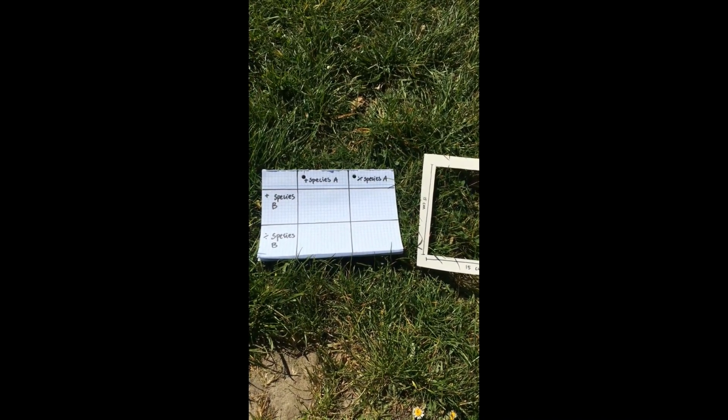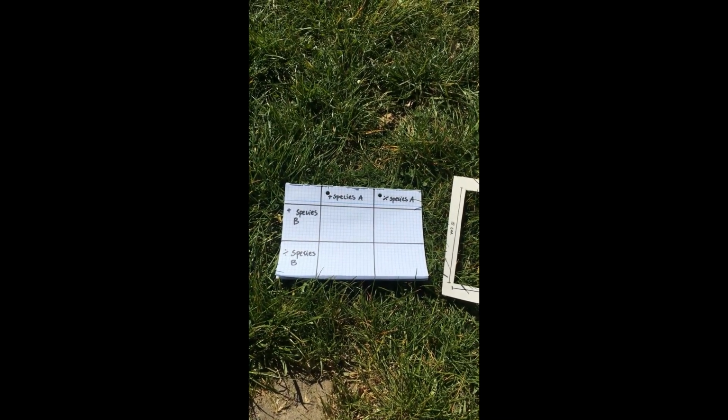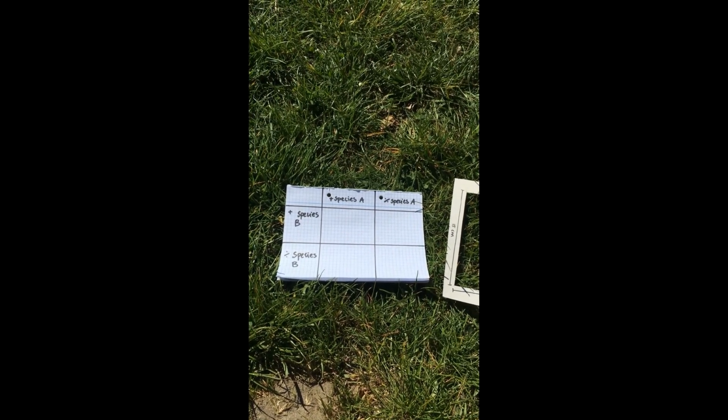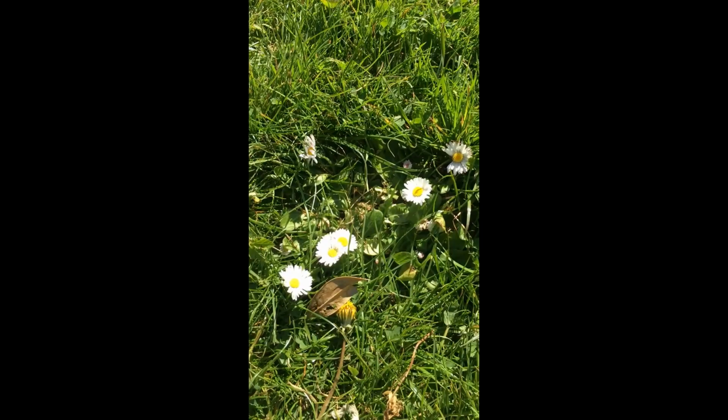We are still in my garden, and we will now do another type of investigation, but we will still be using the quadrat, right? So this time we're going to collect data that we can later use to do a statistical test on whether there is an association between one species and another. So sometimes they might prefer to grow together, sometimes they might prefer to grow apart, and sometimes it's just a random pattern.